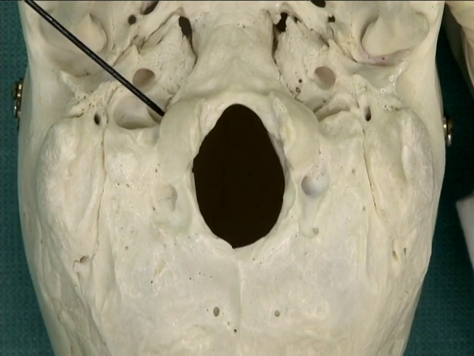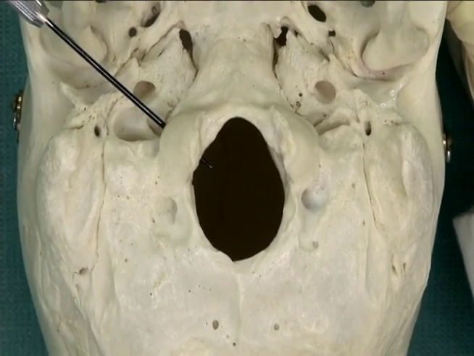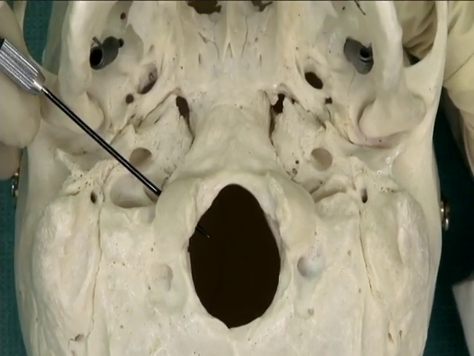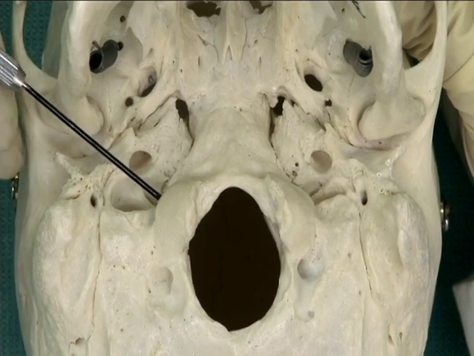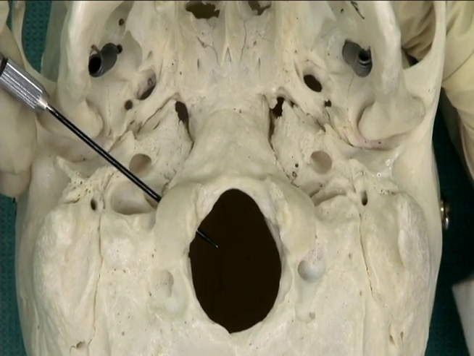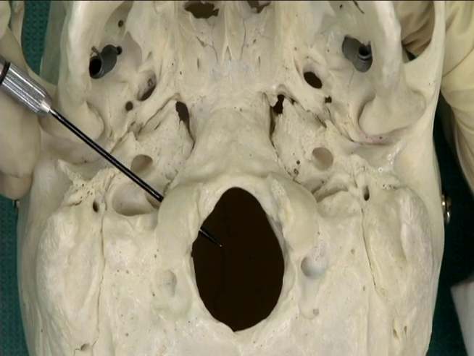Just superior to the occipital condyles are the hypoglossal canals, which can't be seen in this view, through which travel the hypoglossal nerves, cranial nerve 12.